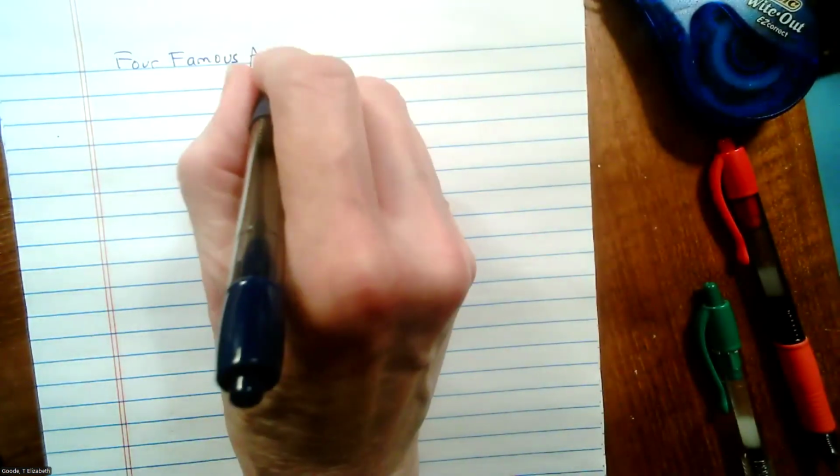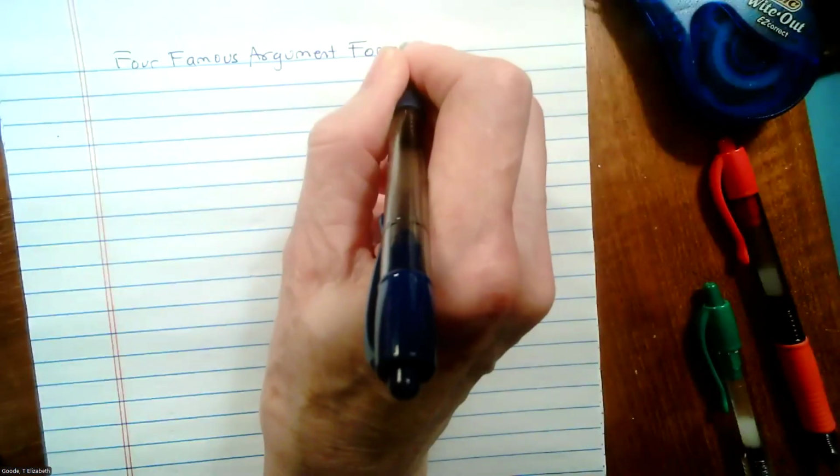So there were a lot of WebAssign problems. And I am going to post these notes tonight after we're done. But let's go through the famous argument forms, and we can verify one or two of them. The 4 famous argument forms, because we still wanted to look at the algorithm for argument validity. This will kind of kill 2 birds with 1 stone.